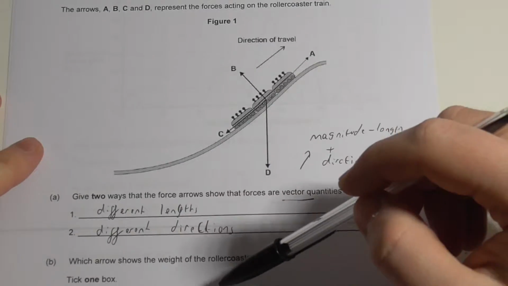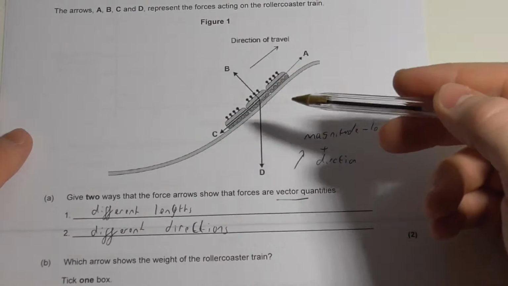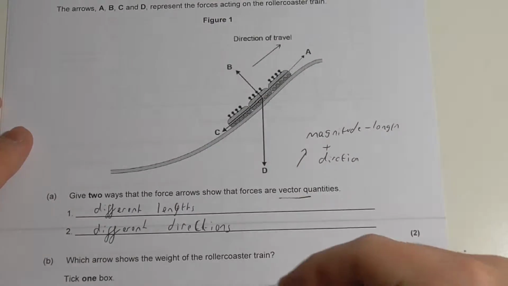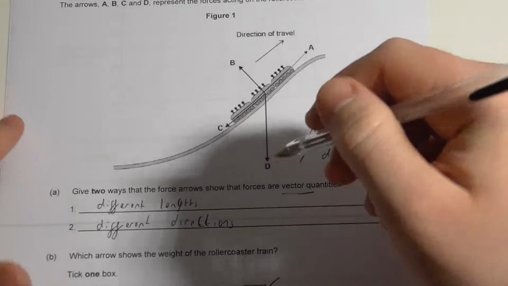So which one shows the weight? Now you need to remember weight always acts straight down. So it has to be D. Weight always acts straight down no matter what.